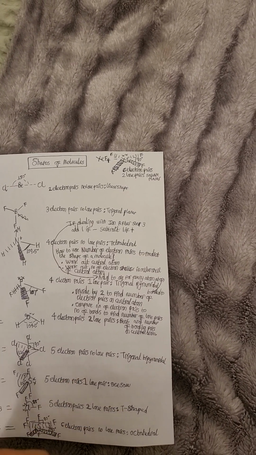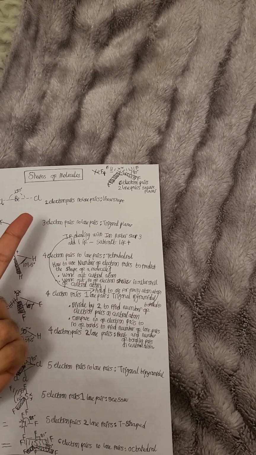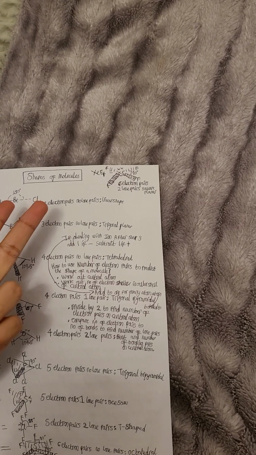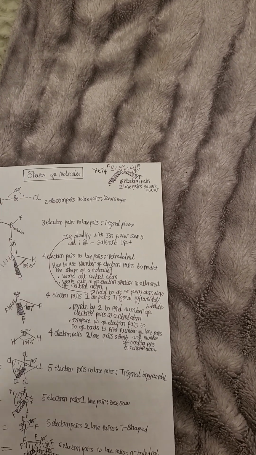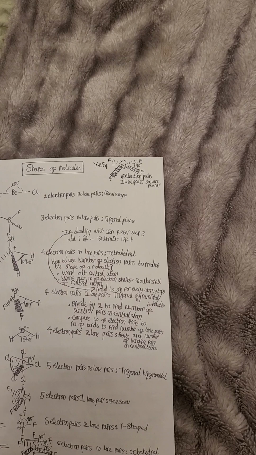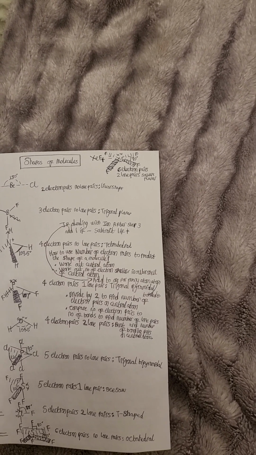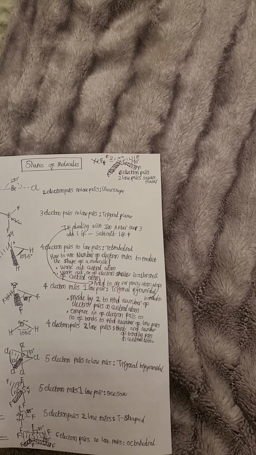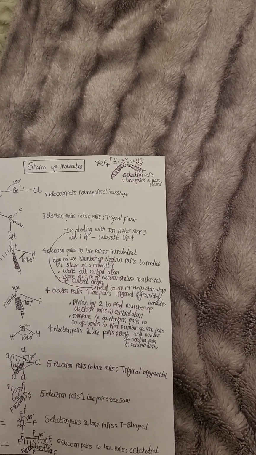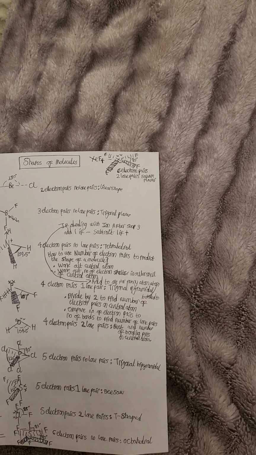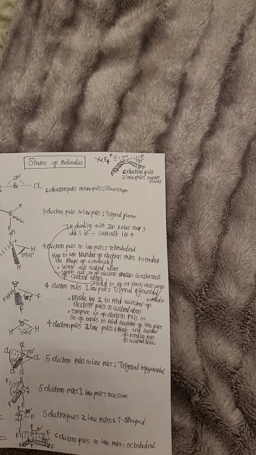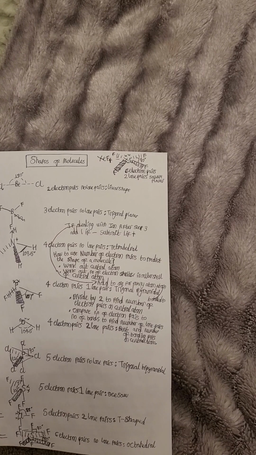Now, how to use the number of electron pairs to predict the shape of the molecule. Firstly identify the central atom, work out the number of electrons in the outer shell of the central atom, add 1 for every atom the central atom is bonded to, divide by 2 to find the number of electron pairs on the central atom, then compare the number of electron pairs to the number of bonds to find out the number of lone pairs. Some cases you'll have no lone pairs, some cases you might have 2. This gives the number of lone pairs and bonding pairs on the central atom.